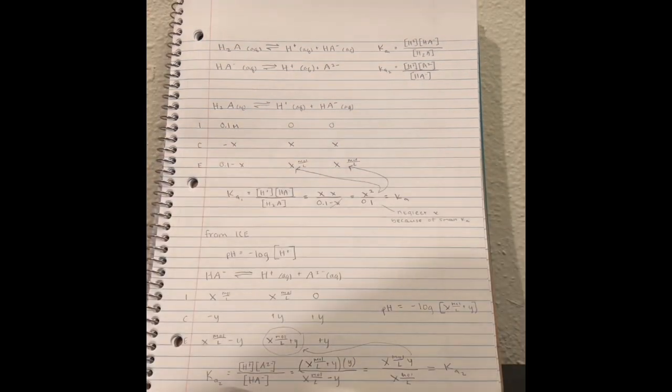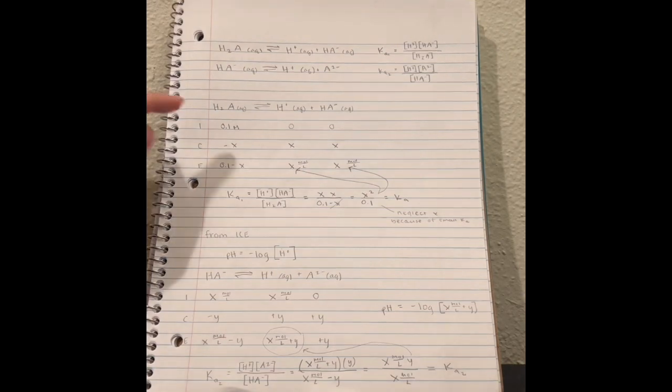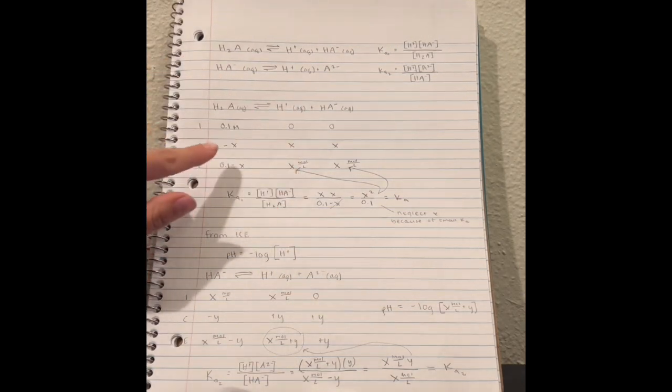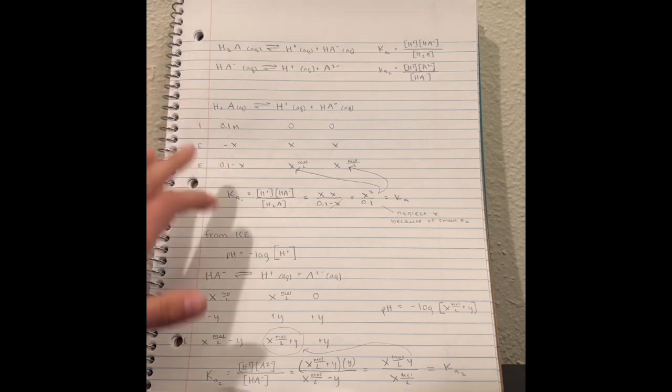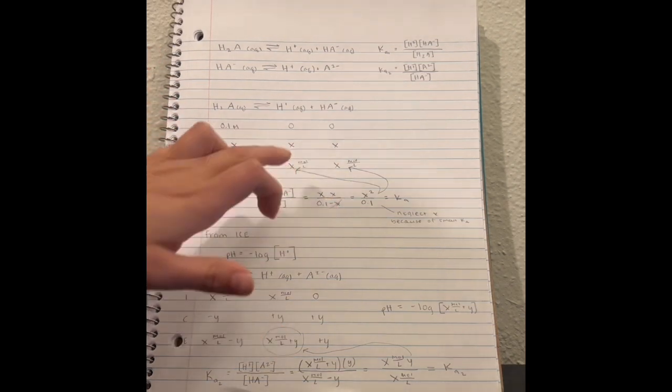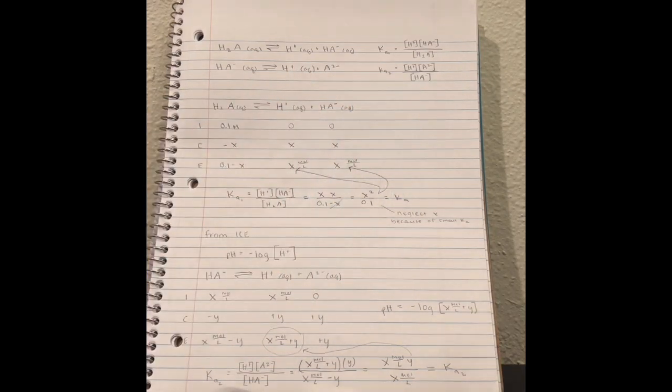Since the initial concentrations of these two are 0, the reaction is going to proceed to the right, so we subtract x from this side and add it on this side. So at equilibrium, the concentration of H2A is, say, 0.1 minus x, and the concentration of these two is x.